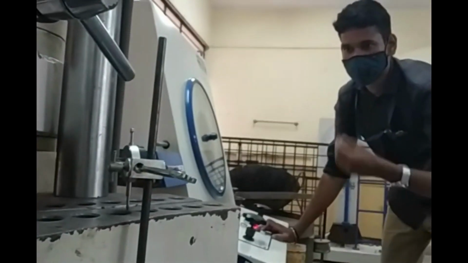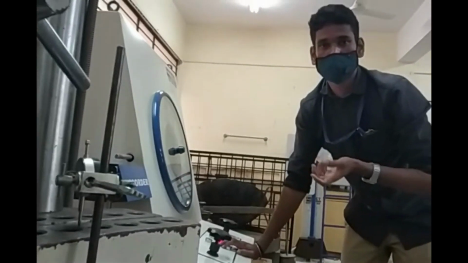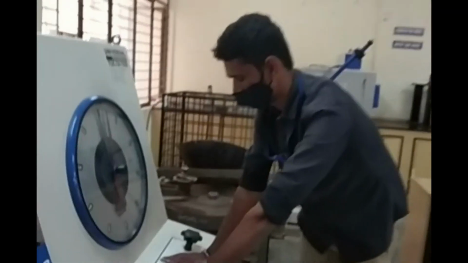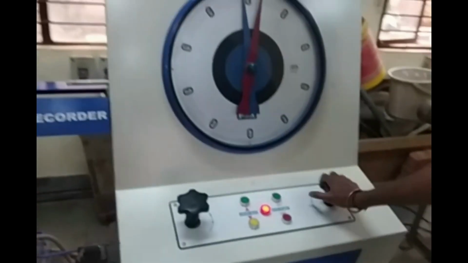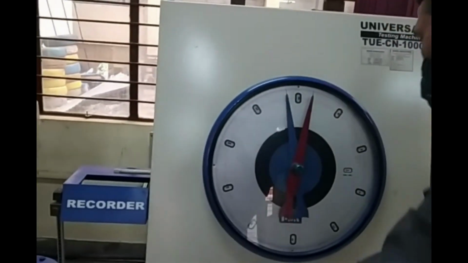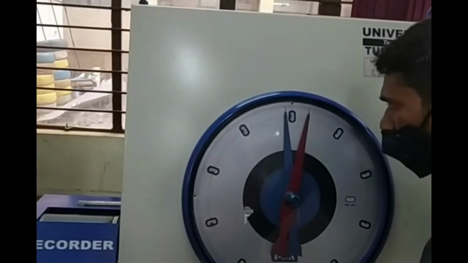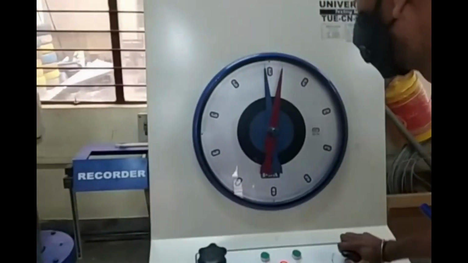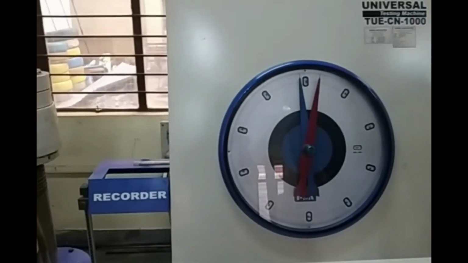We can use that other one, this one. That air gap should be left, because when it touches the specimen, it will get preloading, and then we can't measure the load. That's the reason we should leave that portion, and then switch on the universal testing machine and give the load. Switch on now. Slowly increase the pressure.